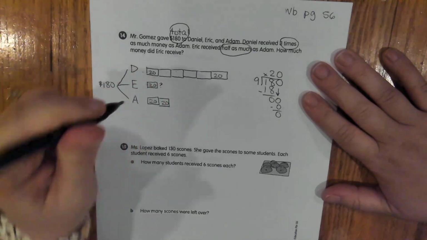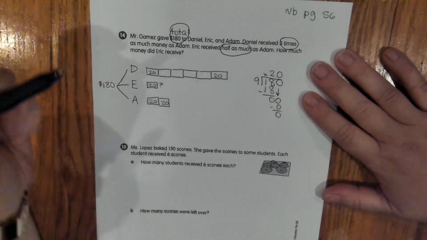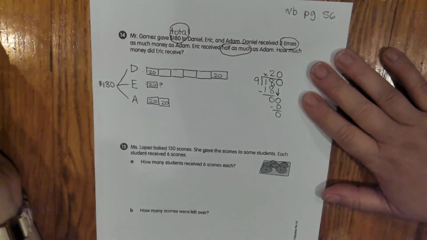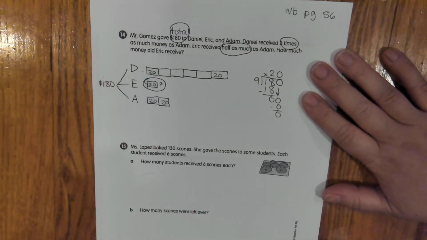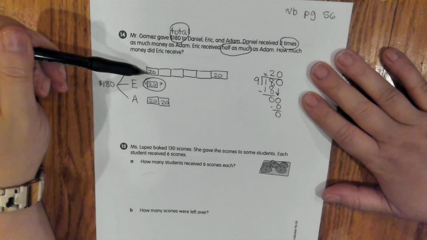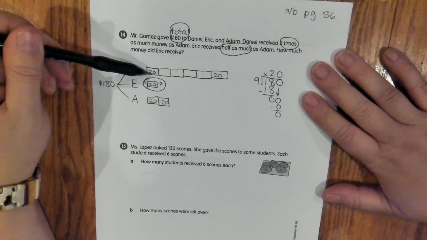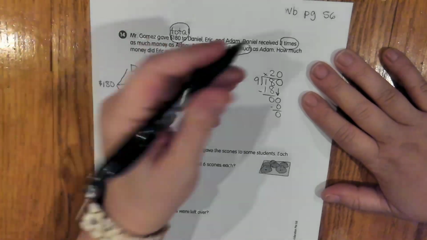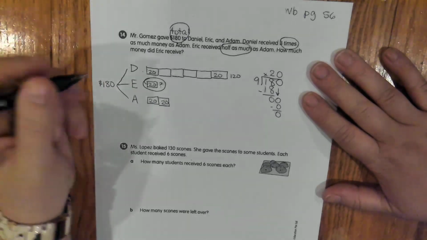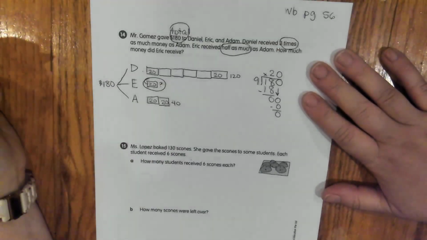Okay. They only are asking us, how much money did Eric receive? Eric received $20. However, we could also answer a whole lot of other problems. Like if we wanted to figure out Daniel, it would be 20 times 6, or a total of 120. Or Adam is 20 times 2, which would be 40.